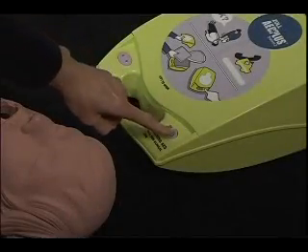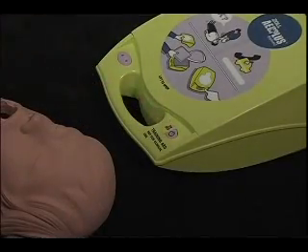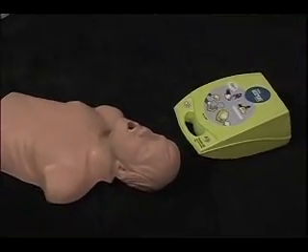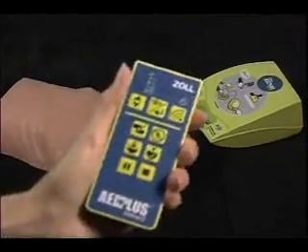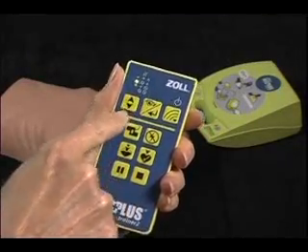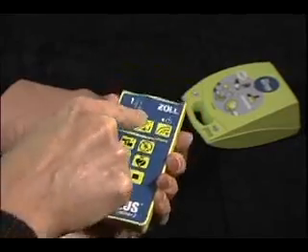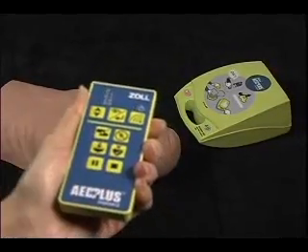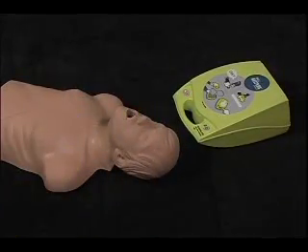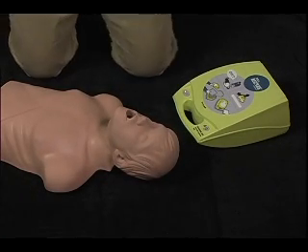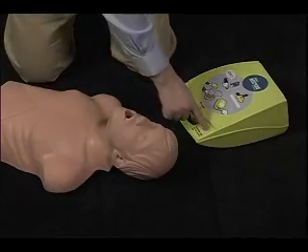Now let's review a complete simulated rescue using the AED Plus Trainer 2. The instructor sets up a manual scenario using CPR D-pads and transmits the scenario to the Trainer 2. The student begins the scenario.